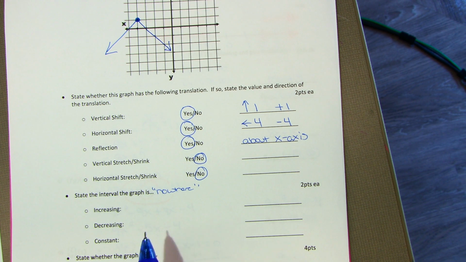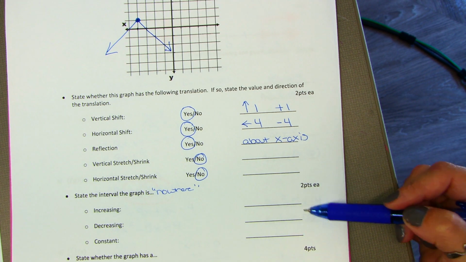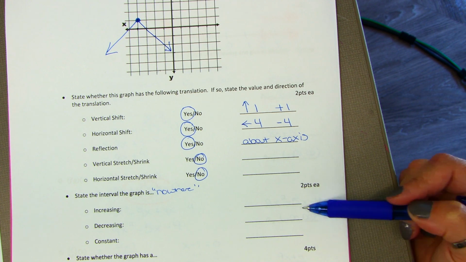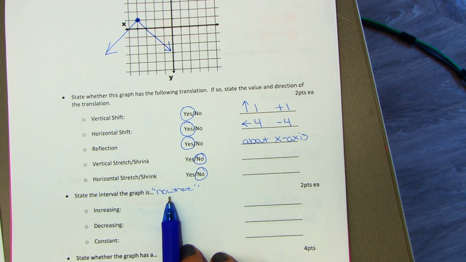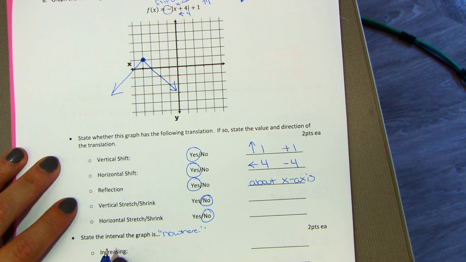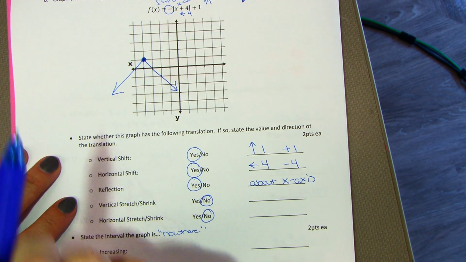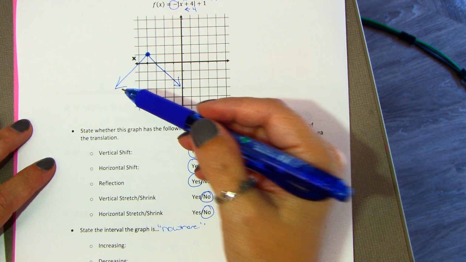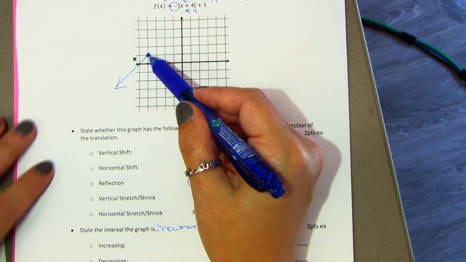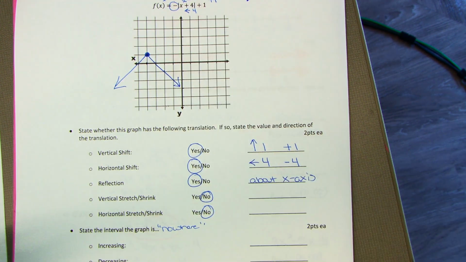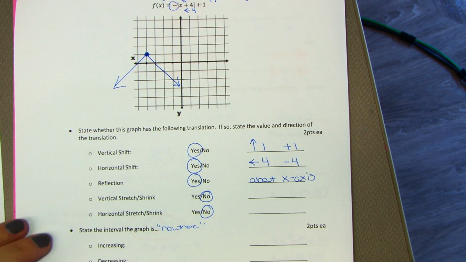Again, easy points. So remember, increasing is where we are going up, decreasing we are going down, constant is where it would be a flat line. So in this case, we are increasing until we hit -4. These intervals deal with our x values, okay? X values. Or domain. You could think about them like that too. They're kind of like the domain. So we are increasing from when x is -infinity until x is -4.